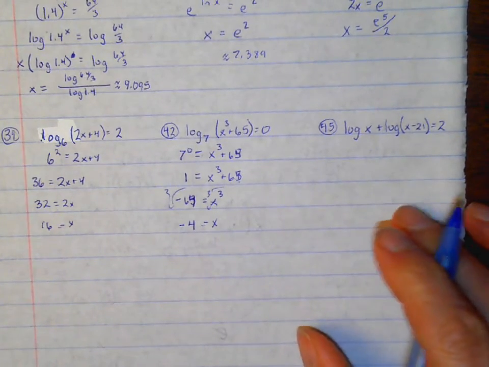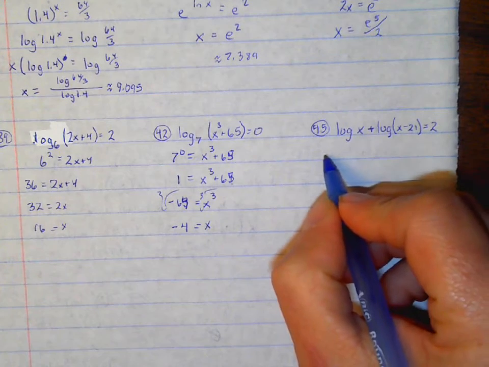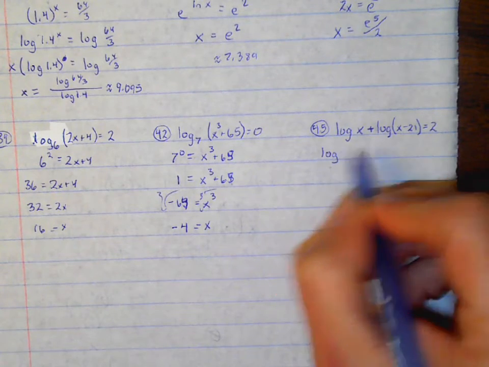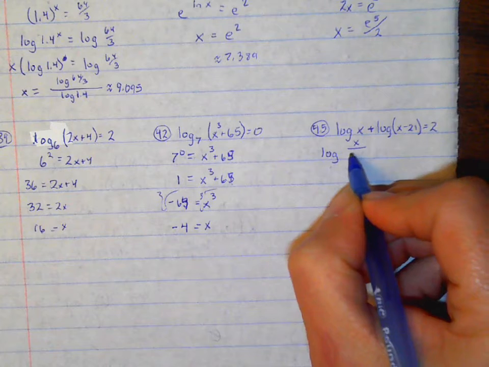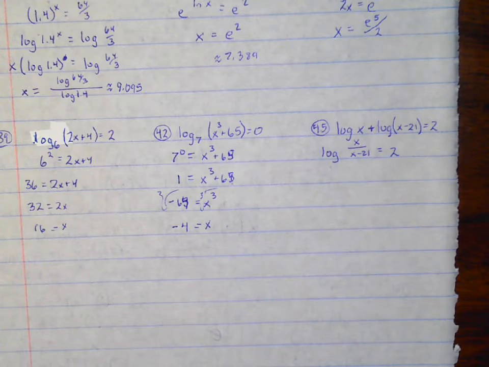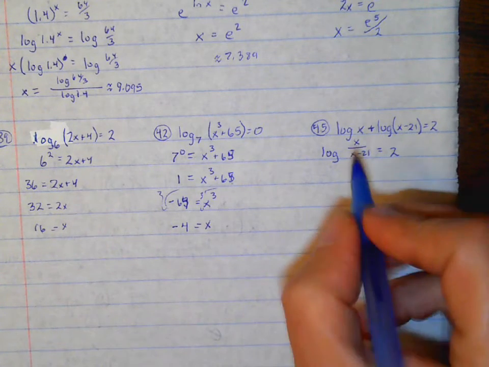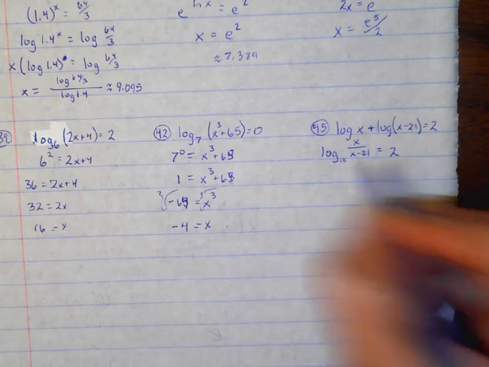Okay, 45, addition, so I'm going to use that rule. So we're going to say it's log of x over x minus 21. With just a single log function, I'm going to turn it to an exponent. Remember, if it's common log, it means it's base 10.